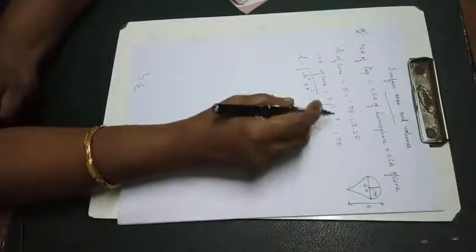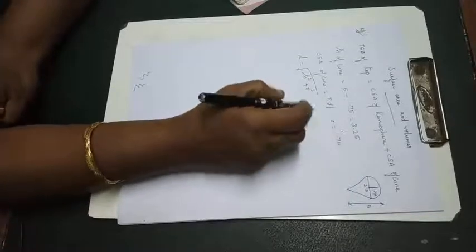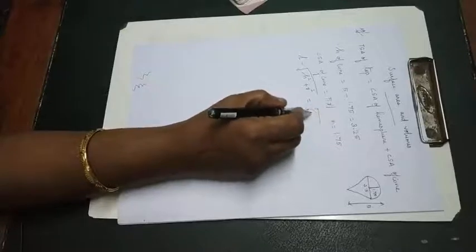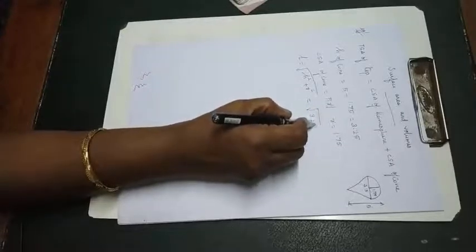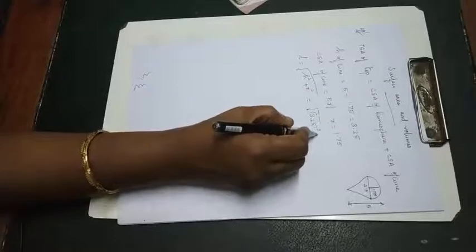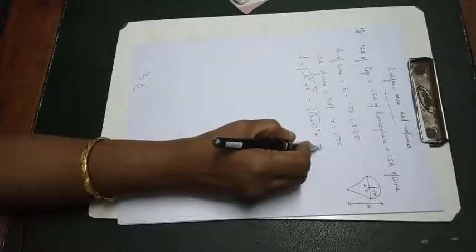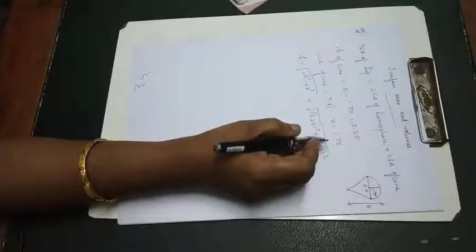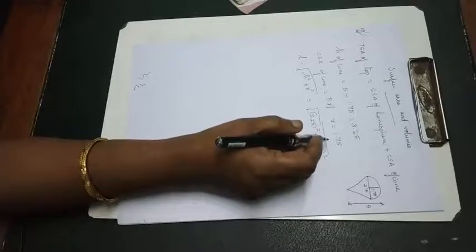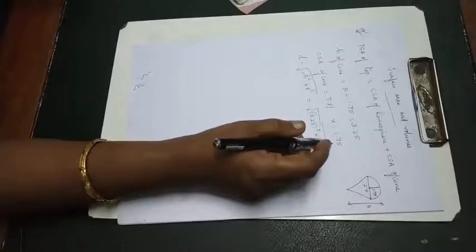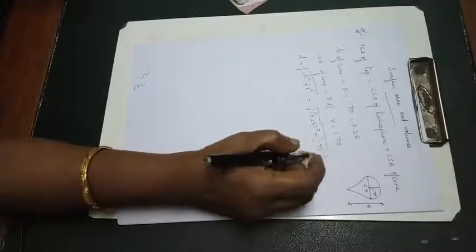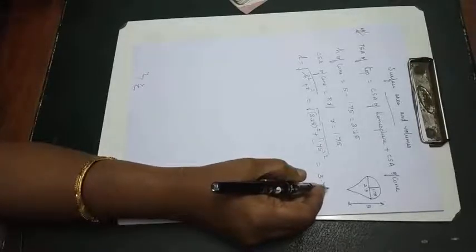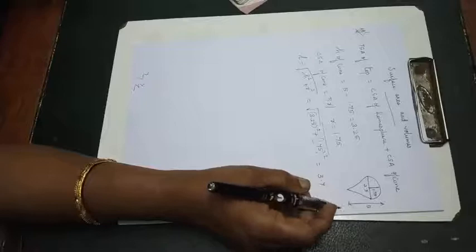So h is equal to 3.25, so that will be 3.25 the whole square plus 1.75 the whole square. So it is equal to, it is given there, 3.7 approximately. l is equal to 3.7.